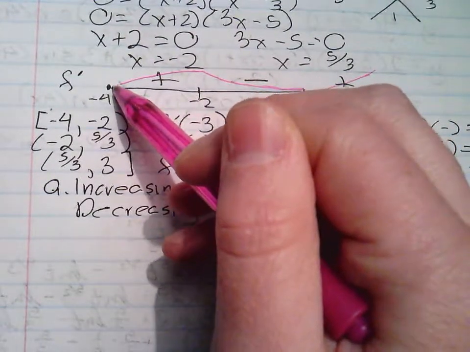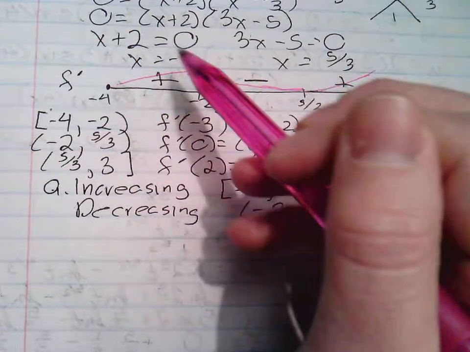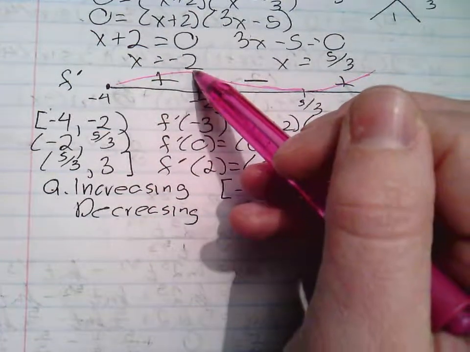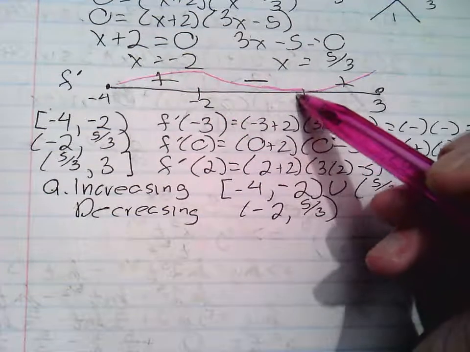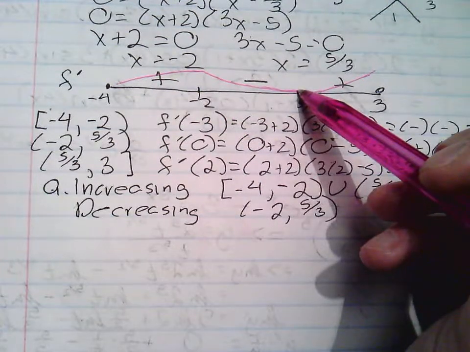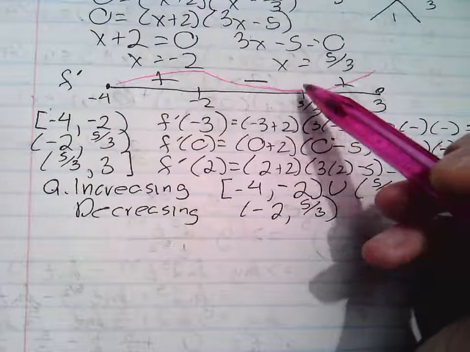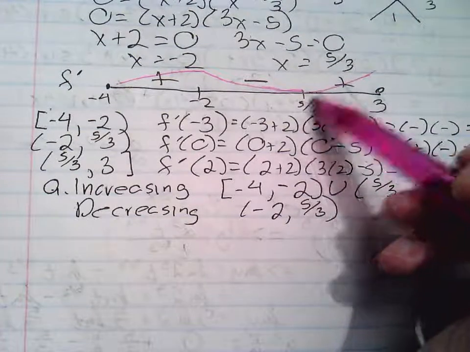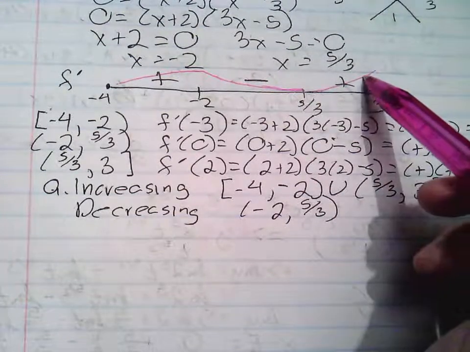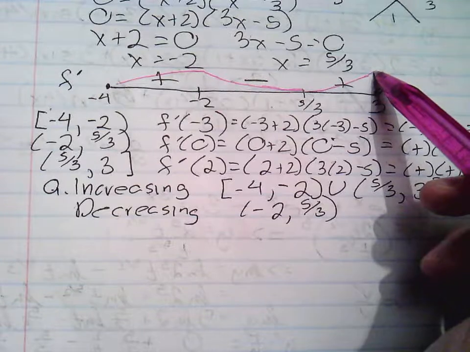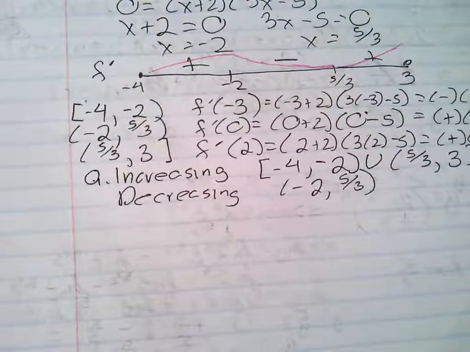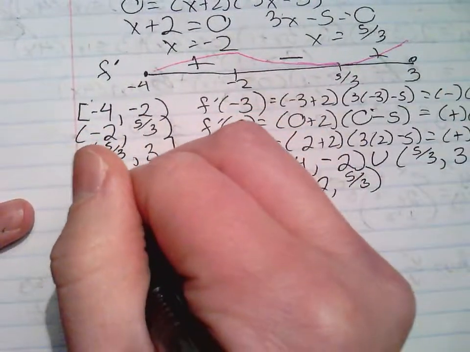I don't know if it's going to be an absolute or a local. That's either going to be a local max and/or absolute max. This is going to be a local min or absolute min. Remember, local and absolute can be the same thing. And then I don't know whether that's going to be a local max or an absolute max or both. So let's see. So, extrema.